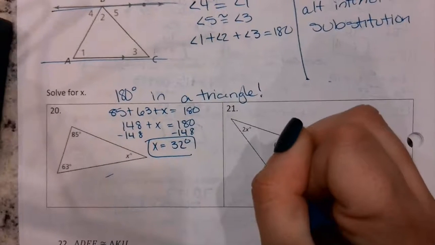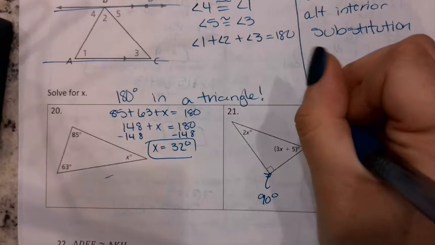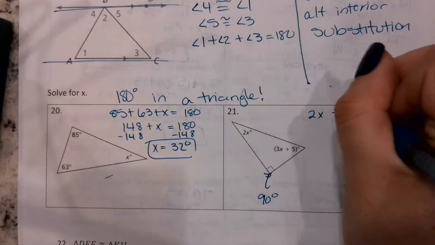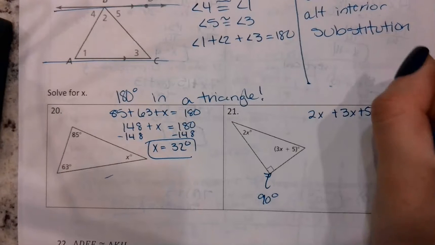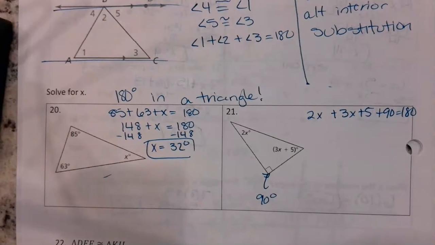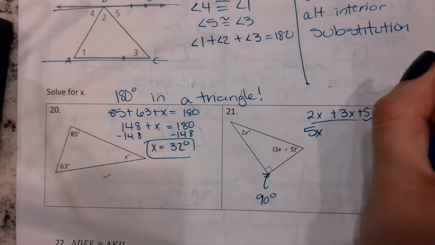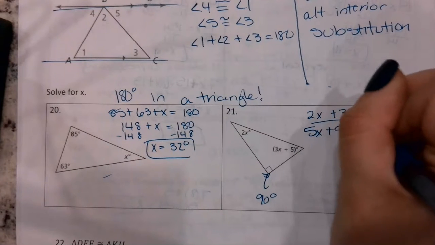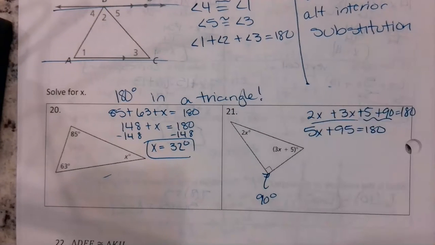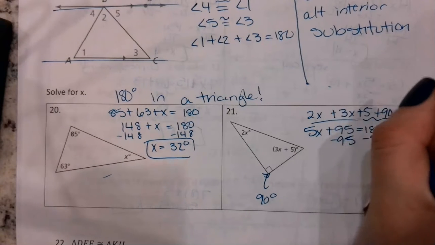Over here, remember this square means 90 degrees. So I have 2x plus 3x plus 5 plus 90 equals 180. I want to combine like terms, so I have these two that go together. I have 5x, and then those two go together. Plus 95 equals 180. I want to subtract 95 on both sides.